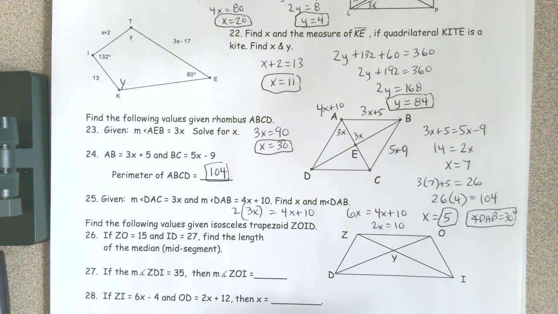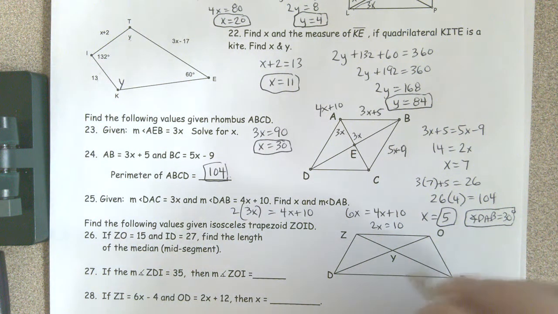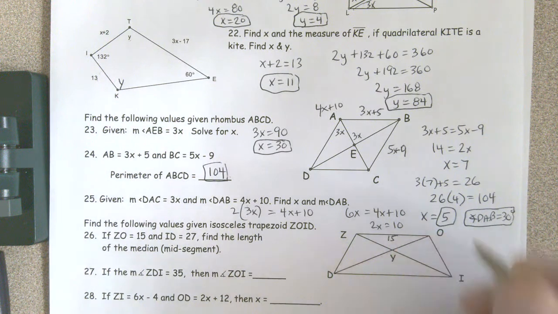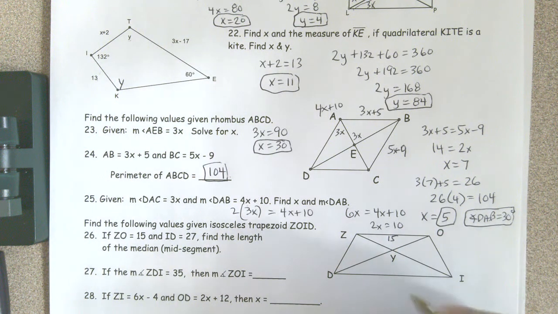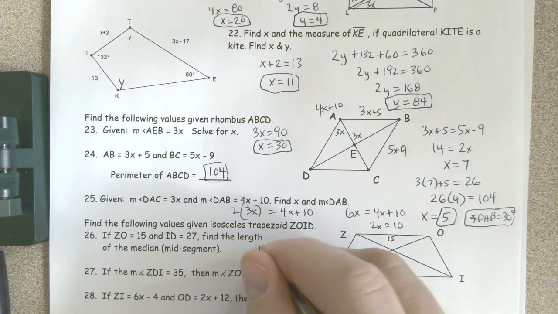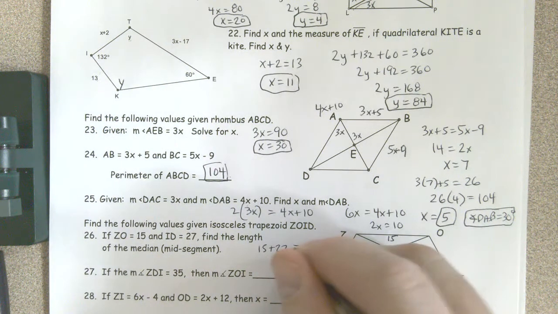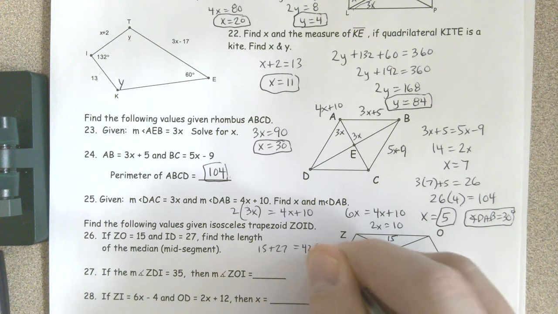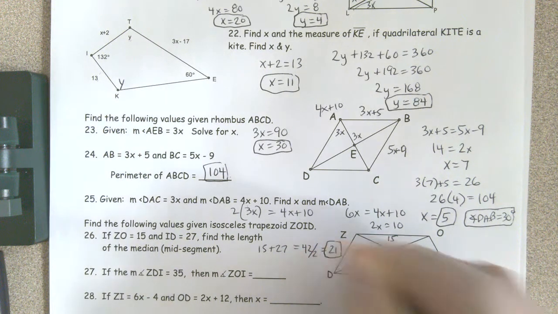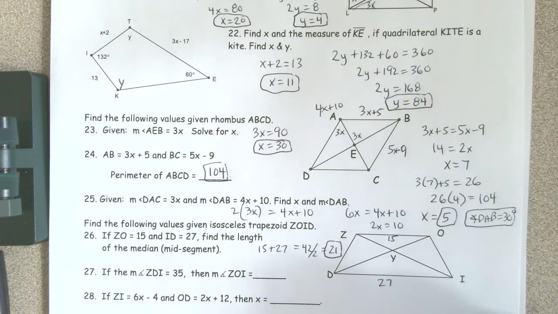Okay, we're moving on to 26. If ZO is 15, we're looking now at a trapezoid. ZO is 15 and ID is 27. We're going to find the mid-segment, so we're going to do 15 plus 27. Well, 15 plus 27 is 42, and we're going to divide that by 2. So 21 is going to be the length of the mid-segment for that one.